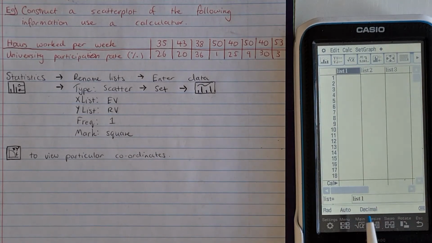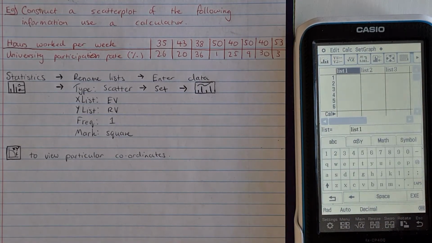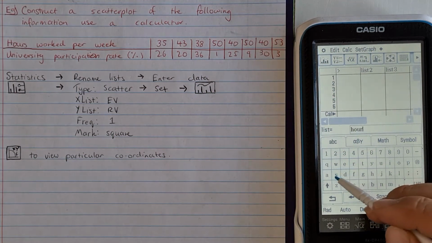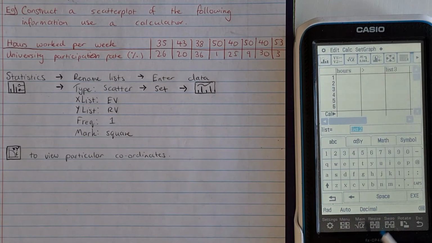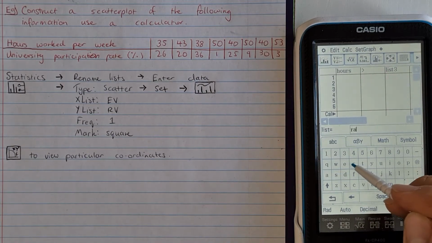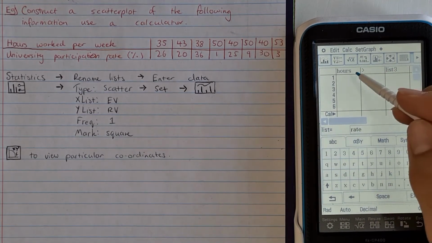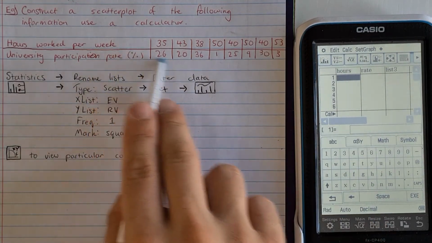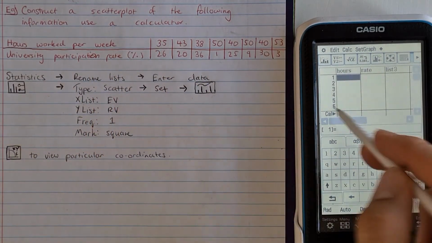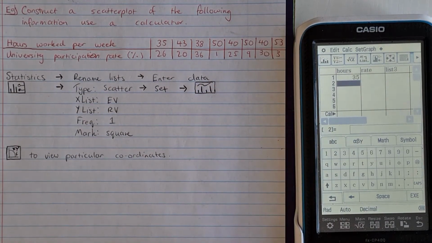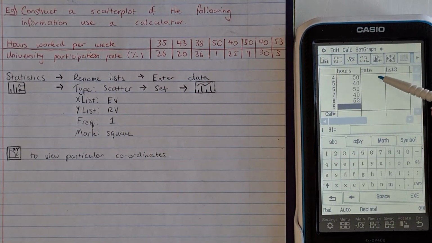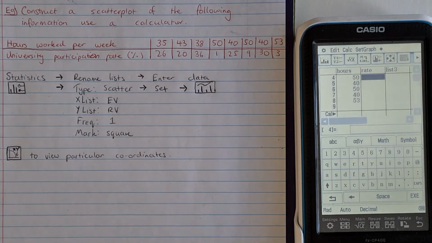So let's rename one of them to hours, and this one can be rate. Now we just need to enter the data that's given here. So in the hours column, I'm going to enter all these values in. Then enter the ones for rate.